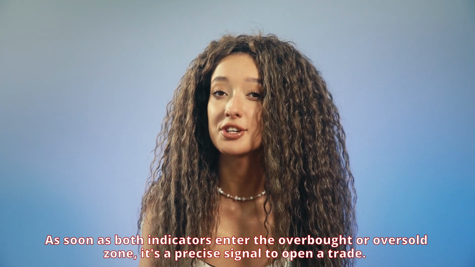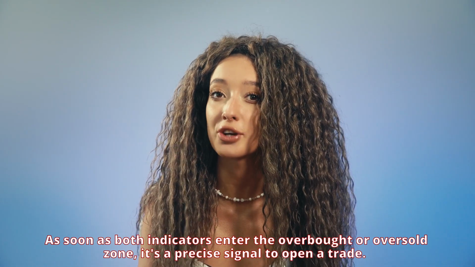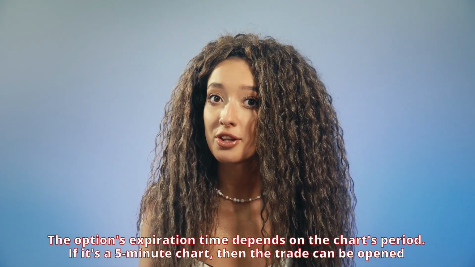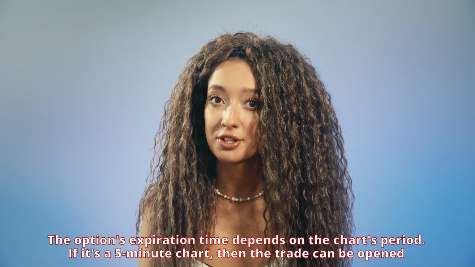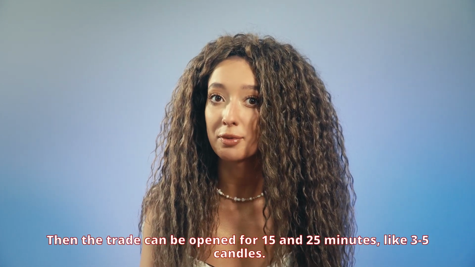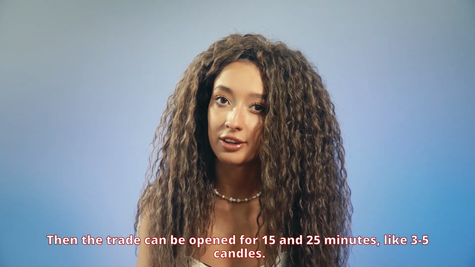As soon as both indicators enter the overbought or oversold zone, it's a signal to open the trade. The option's expiration time depends on the chart's period. It is a 5-minute chart, so the trade can be opened for 15 to 25 minutes, like 3-5 candles.